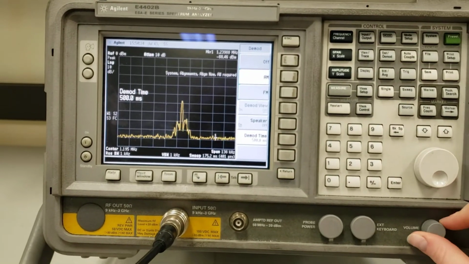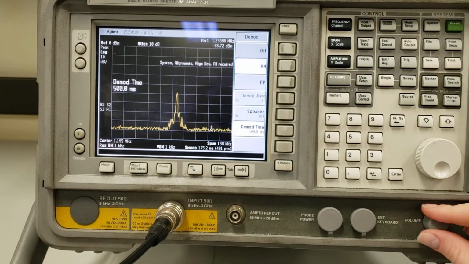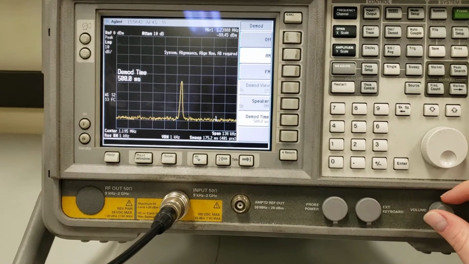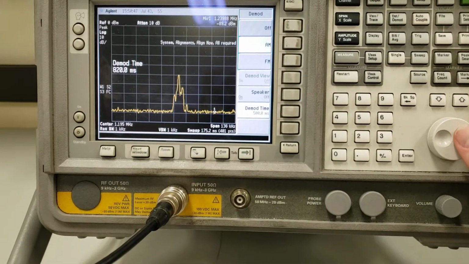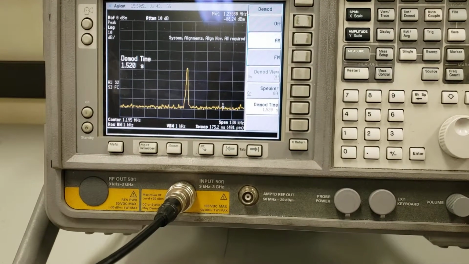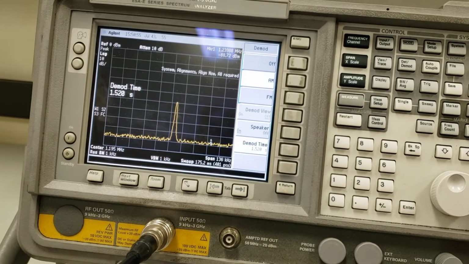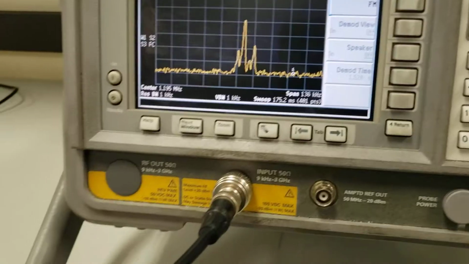All right. Turn up the volume. Okay, I'm going to increase demod time. That's going to cut down on the noise. All right, I'm going to call that a talk station.